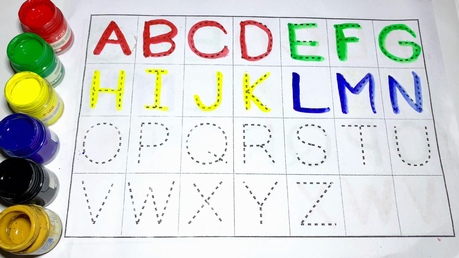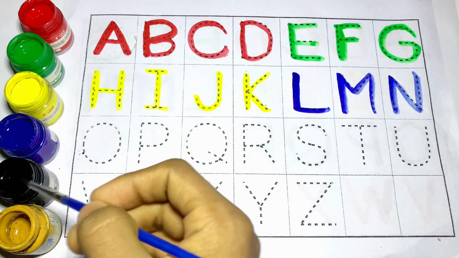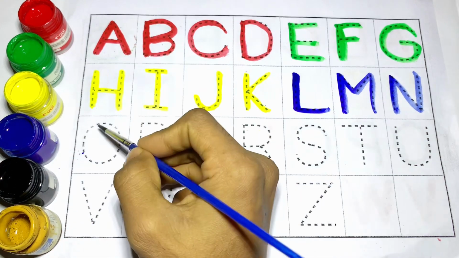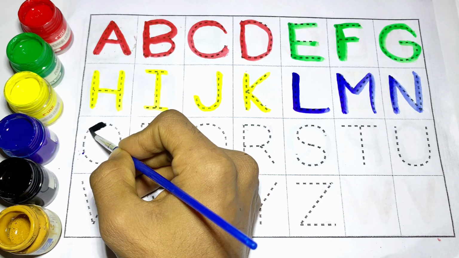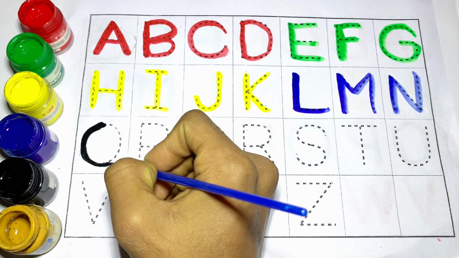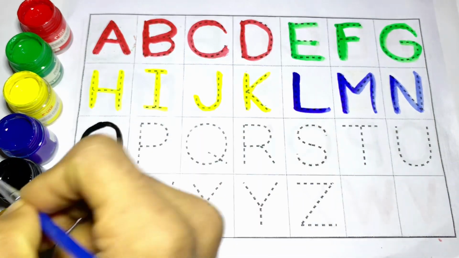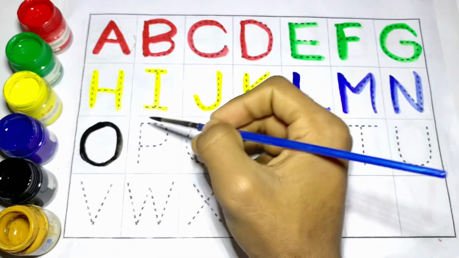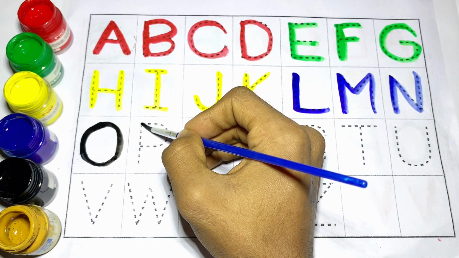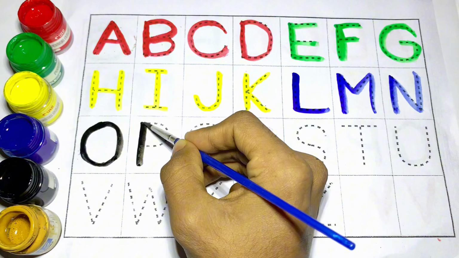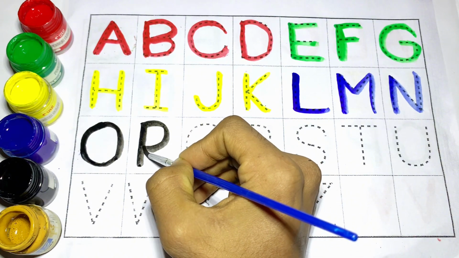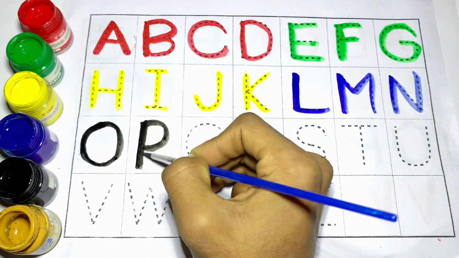Kids, now draw O. O for orange, O for octopus, and use black color. The alphabets of O. Kids, again use black color and draw P. P for parrot, P for penguin.